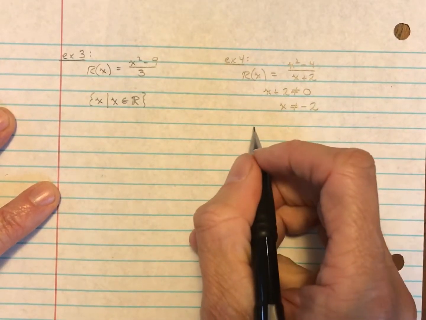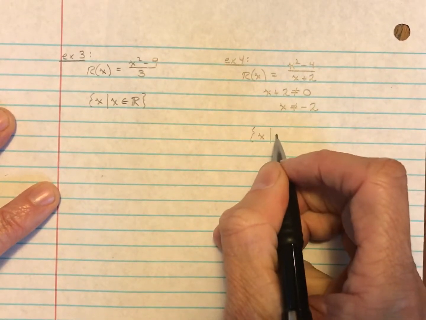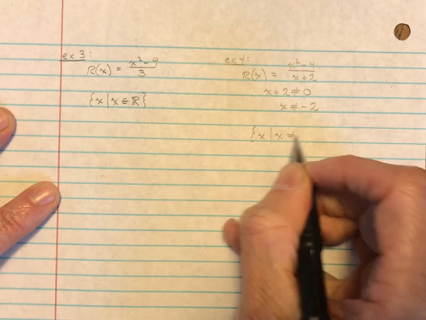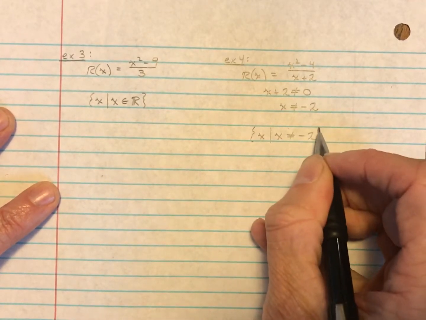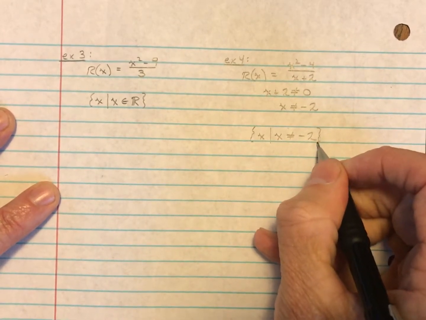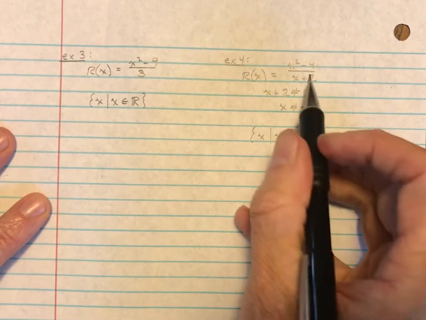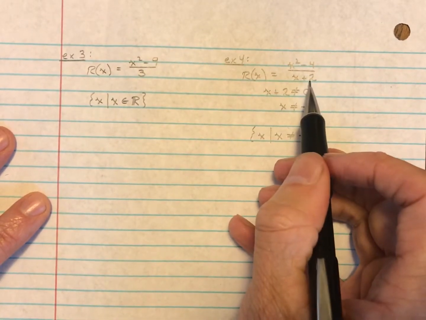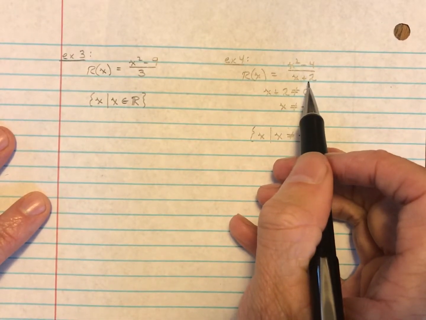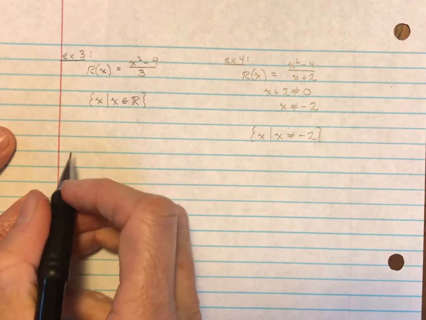So again in set notation, all x's such that x does not equal -2. Any other x can be placed into this function and you will get an output. -2 cannot go in that function because the result is a 0 in the denominator and you will not get an output for that one. Last example.